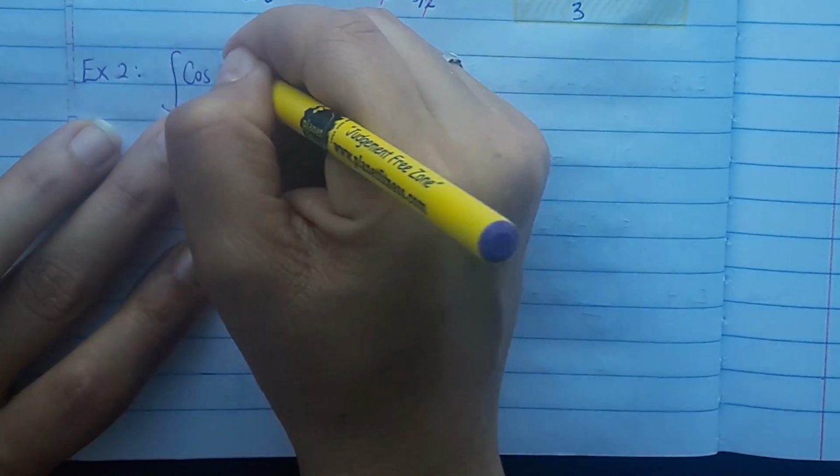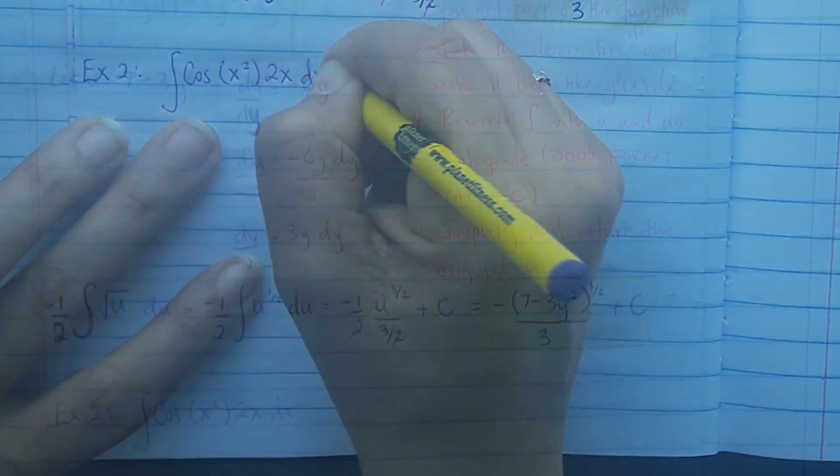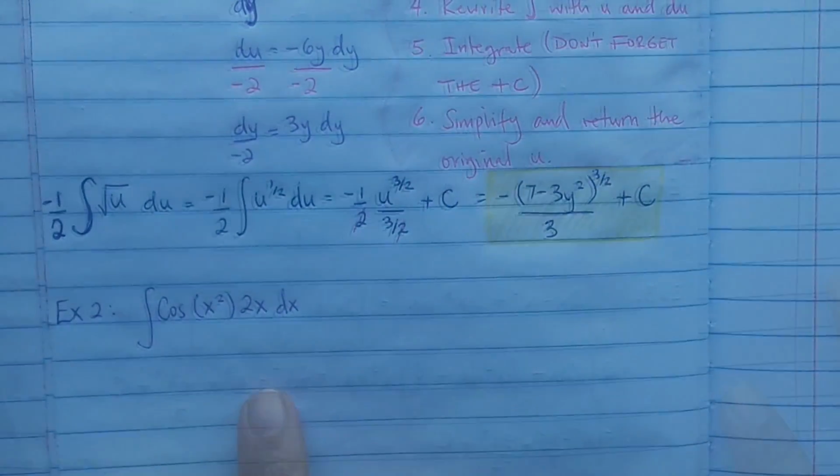Alright, so let's take a look at another example. Again, it might take you a couple, okay? So don't freak out. Alright, this is a cosine one, so let's talk about trigs for a quick second.